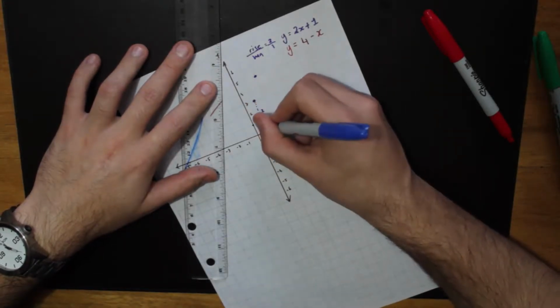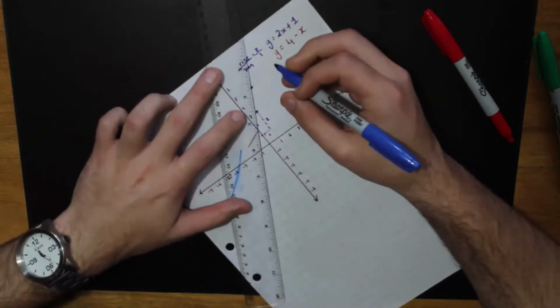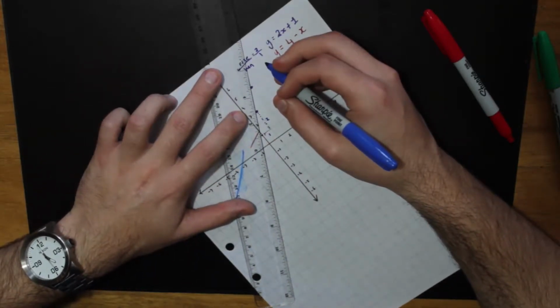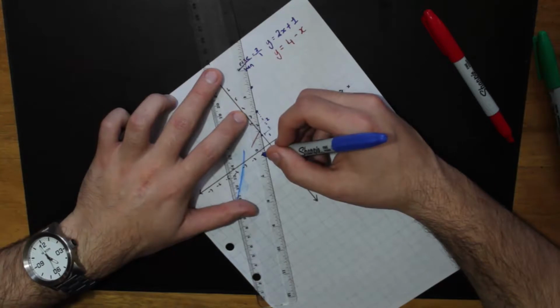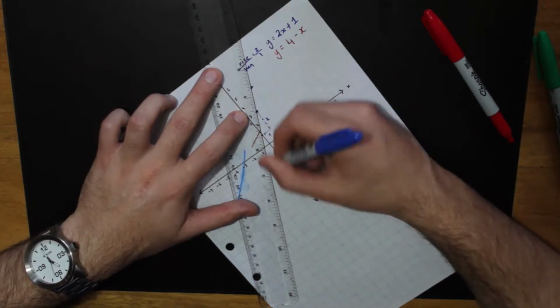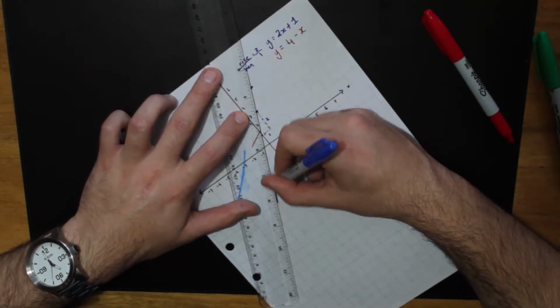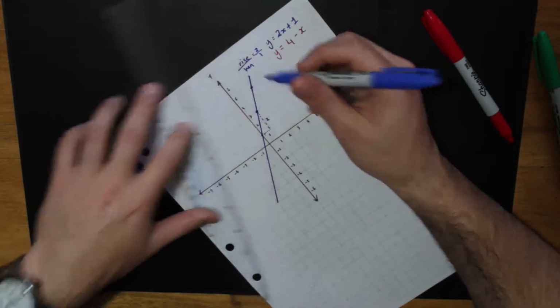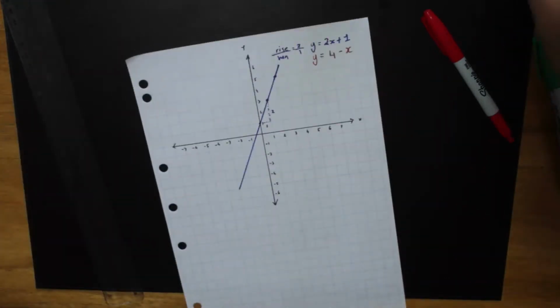So let's just dot that out. Yeah, so we've got 2, we have 1. Now let's draw this line. Oh, so we've drawn the first line, now let's get the second one.